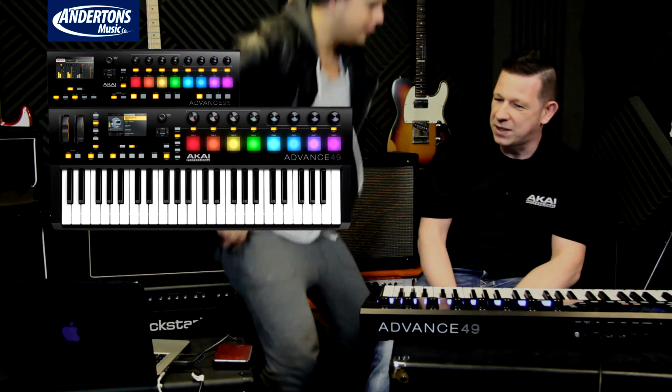Honestly, there's no faff. Sometimes companies go, we've done something new, and we're just going to put loads of stuff on it and make it bigger than it needs to be. I like the fact that there's no wasted space on here. So, okay, let's talk sizes. 25, 49 and 61.